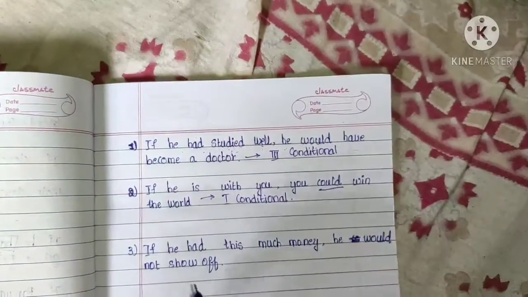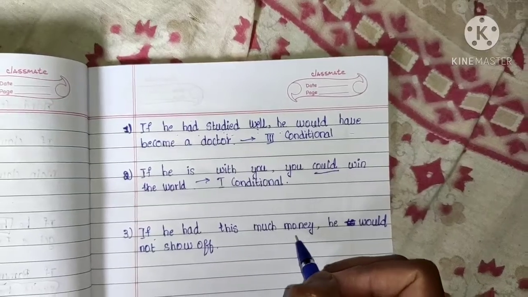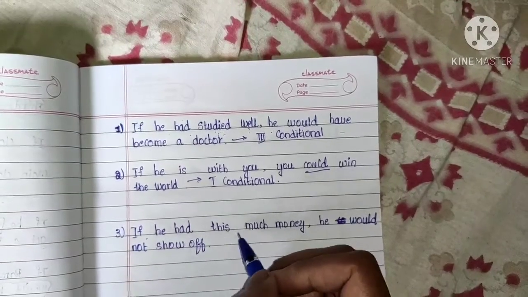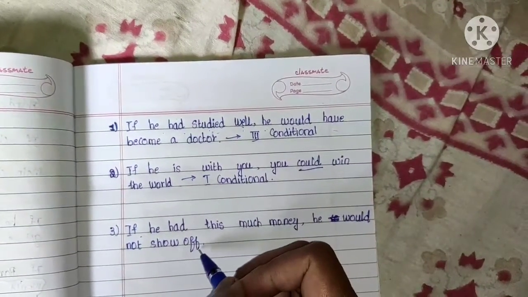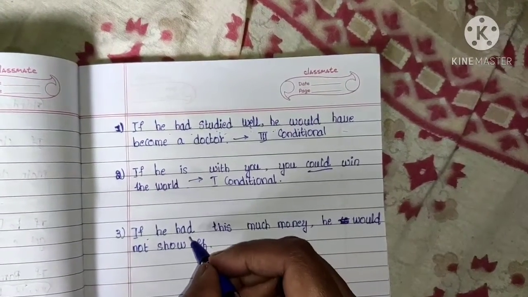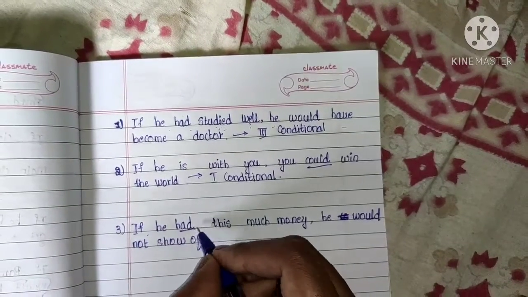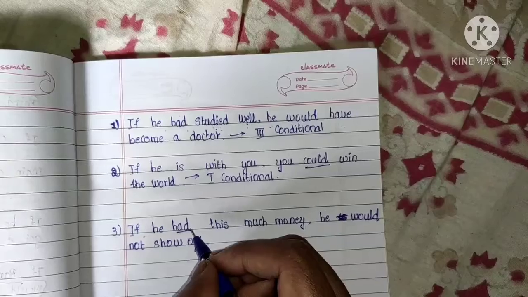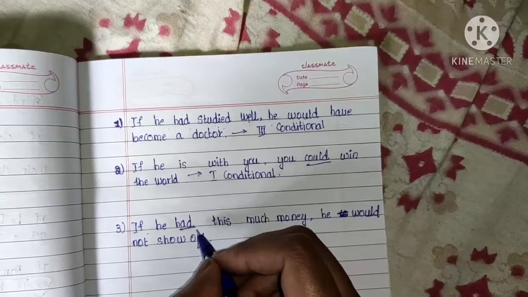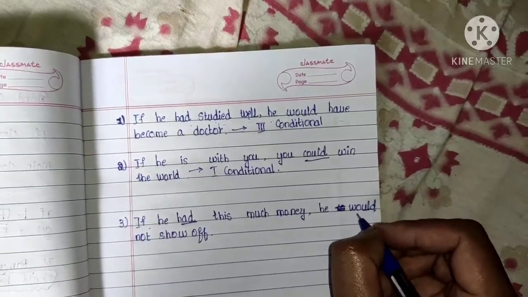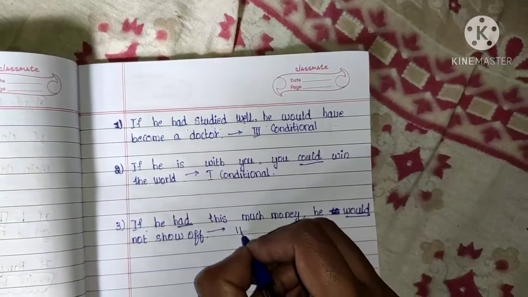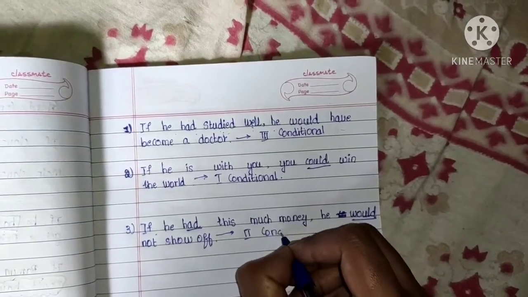Next sentence: if he had this much money, he would not show off. Students, in this you can see had, but it is not a past perfect tense, because here had is working as the main verb, so it is a simple past tense sentence. So the if clause is in a past tense, whereas the main clause has the modal verb would, so it is a second conditional sentence.